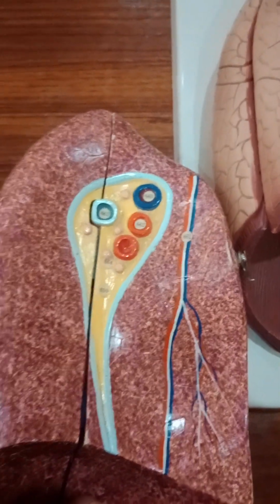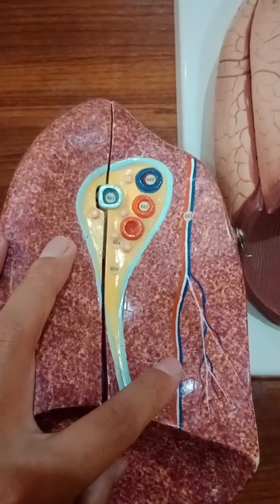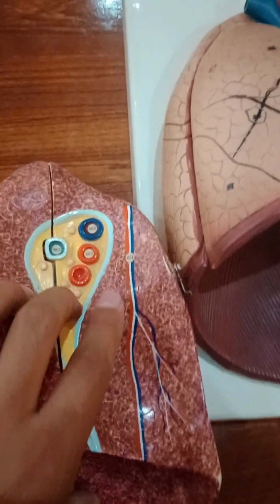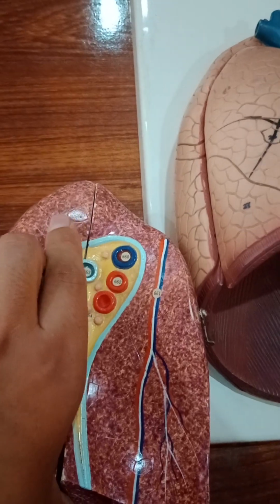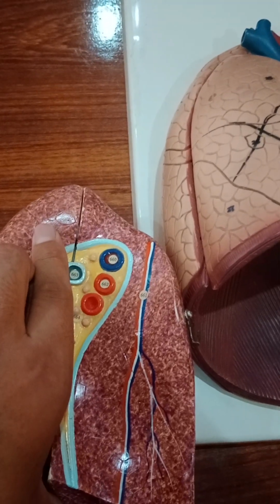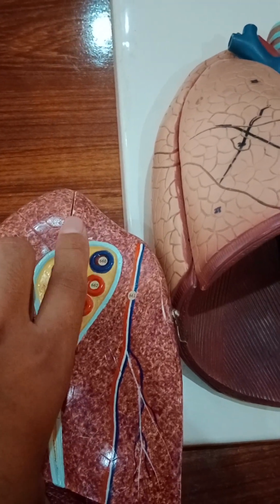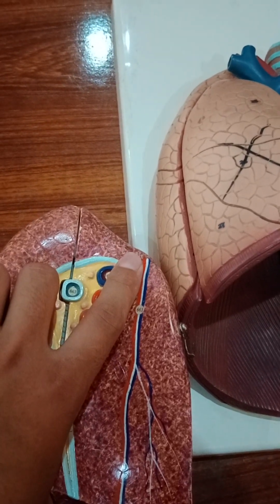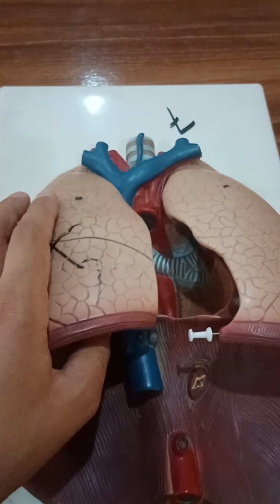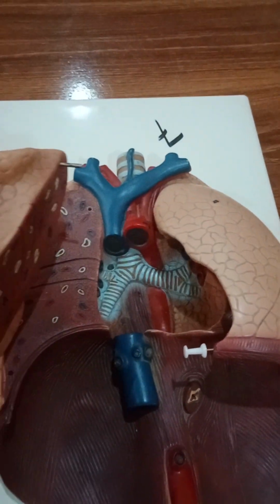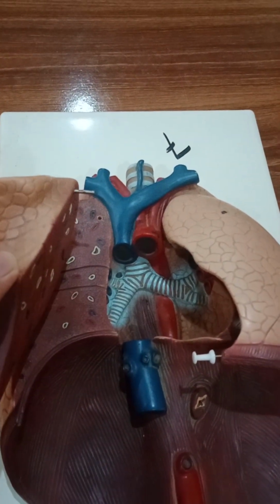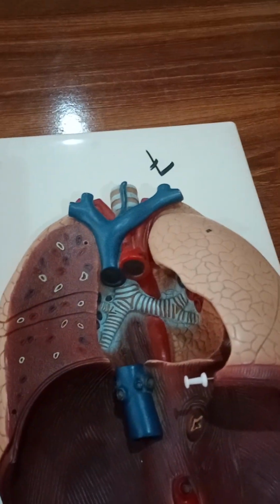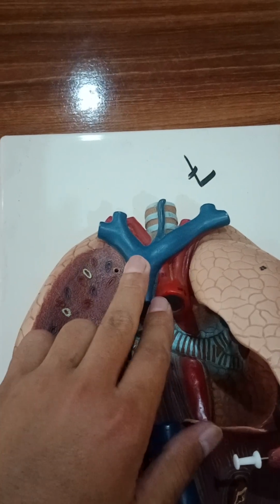And this is the left lung. The left lung also has some impressions. Mainly this is for the heart, and this is for the thymus. This region is for the esophagus, this is for the esophagus and trachea, and there is one for the subclavian artery. Let's see more clearly how the superior vena cava and inferior vena cava come in. Sometimes the examiner may point these out, so you have to remember this also.